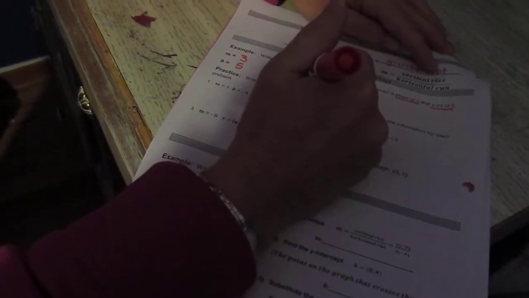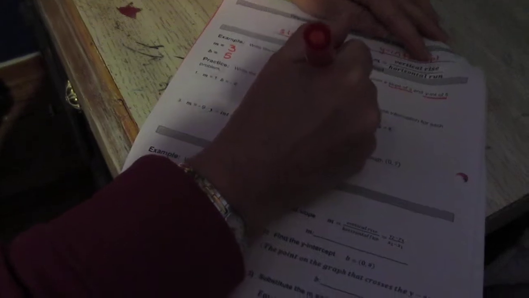Okay, so I'm going to highlight the slope is 3 and the y-intercept is 5. That means M is 3 and B is 5. So if I put it in y equals mx plus b form, that means y is equal, in place of m, I'm going to put the number 3, the x still stays in the equation, and in place of b, I'm going to put the number 5. Y equals 3x plus 5.